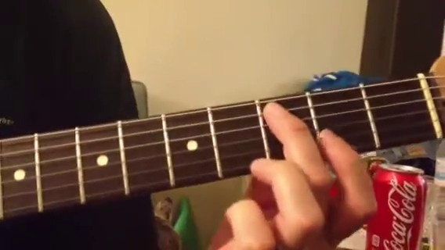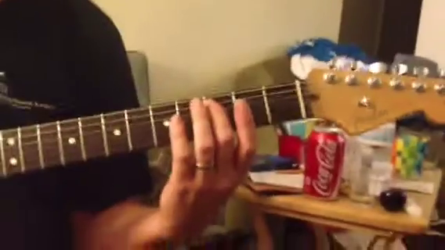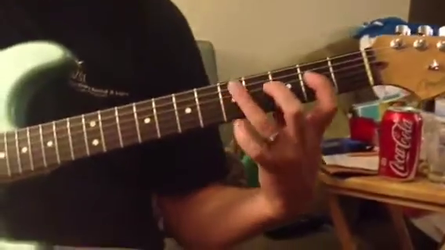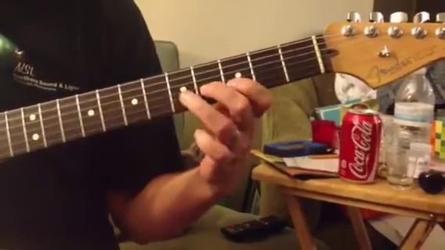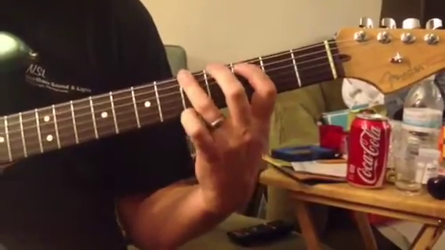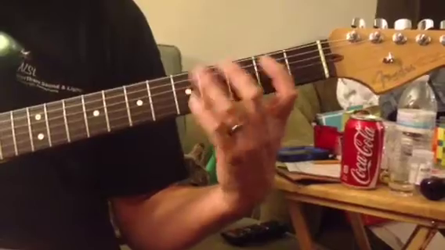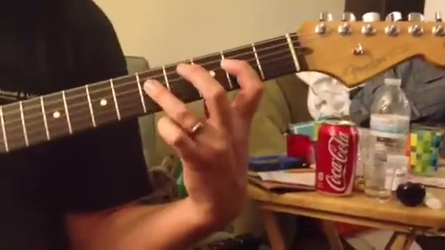Now, you might ask, why are we starting with the second finger? Why don't we just start with the first finger and move around like this? Well, you can. That wouldn't be wrong. But the truth is, this is a pretty big stretch up in this position, second position. This is a pretty big stretch.